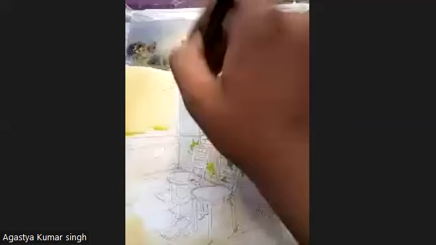Yeah, so let's start with that. Now I'm just starting to take this one, the cerulean blue. I'll make a dark mixture. Okay, I'll take a dark mixture, mix it perfectly.